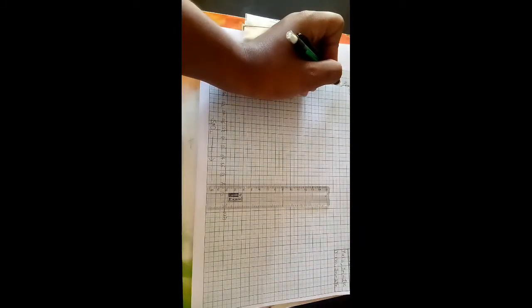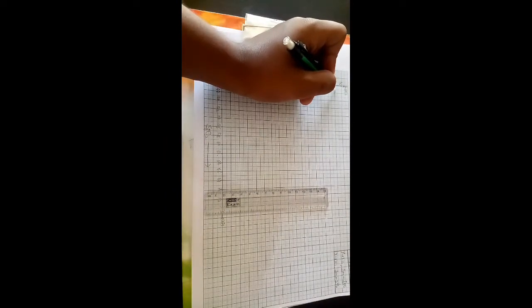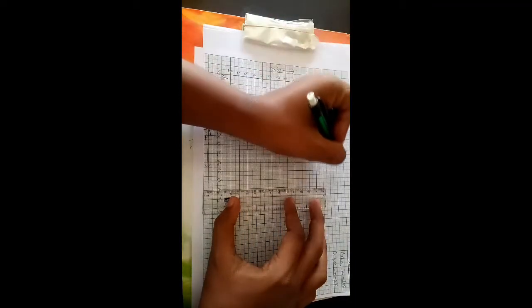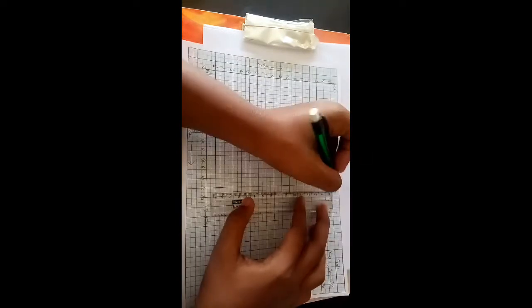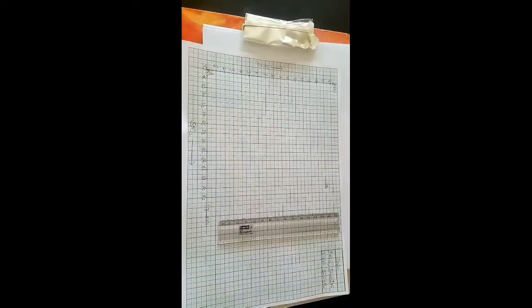On the x-axis 1 millimeter equals to 0.2%. So 15.09 is approximately 15.1%. We take the first line after 15 as the corresponding line, and here we take the third line. This is the line and this is the dot. I have made a dot here and a circle.